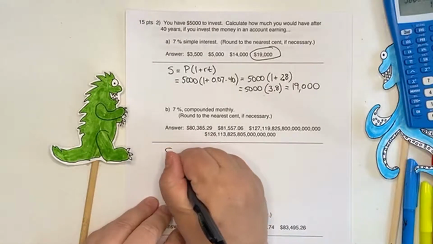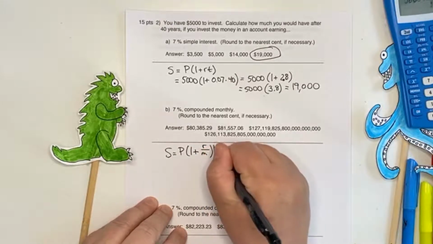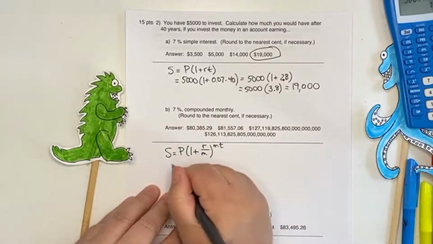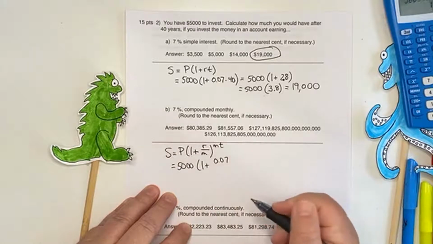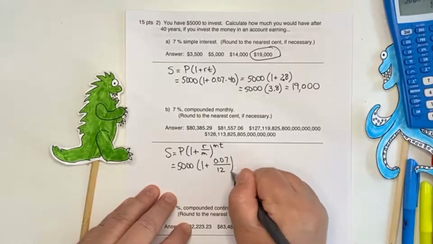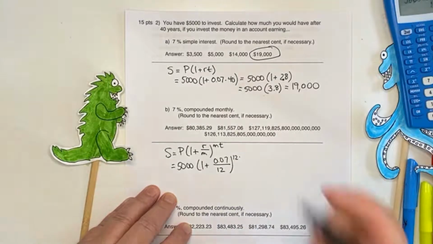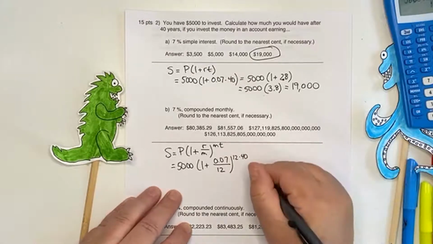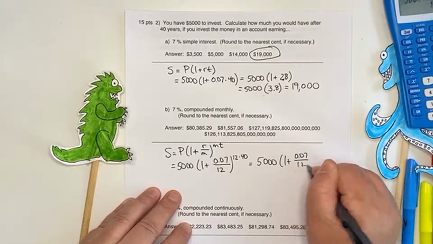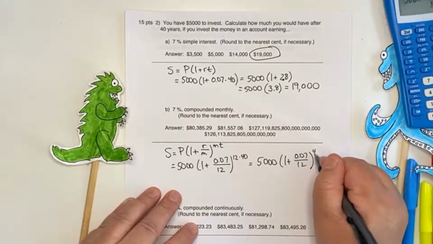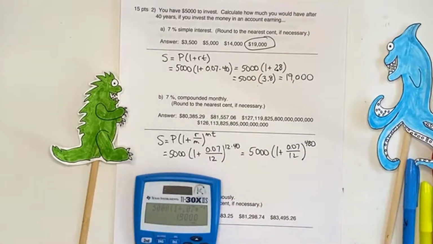So S equals P times (1 plus r over m) to the mt. Okay, so I got $5,000. 1 plus interest rate of 7%, written as a decimal, divided by 12. And then up here, I'm going to do 12, so it's monthly, so it's 12 times a year times 40, which is actually going to be 1 plus 0.07 over 12. This is not going to be pretty. To the 480th power. Ooh, this is going to be a lot of interest.